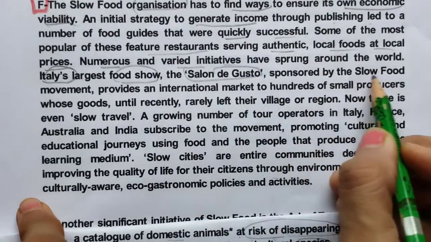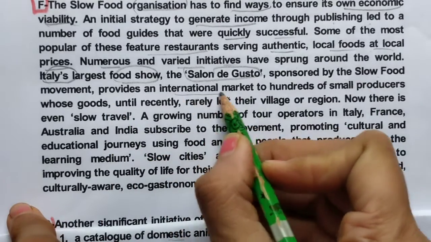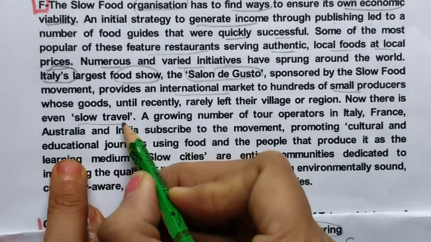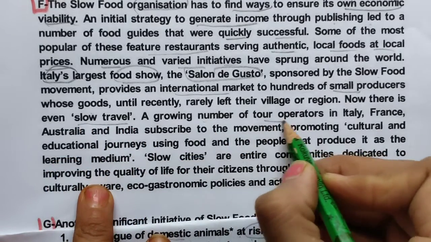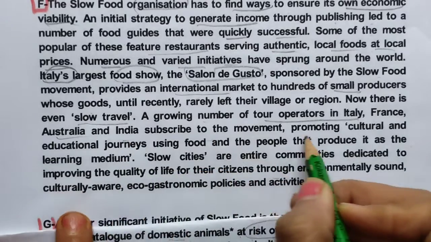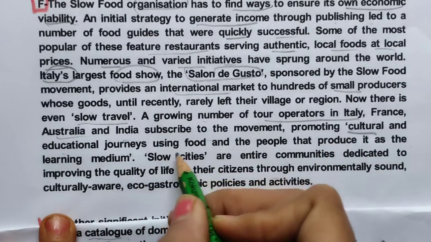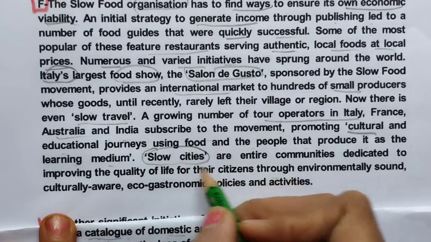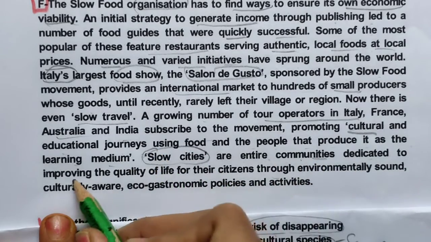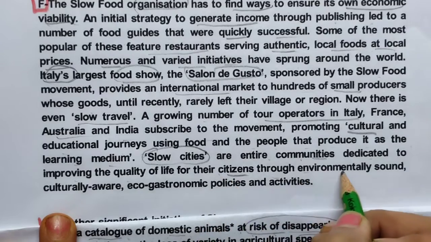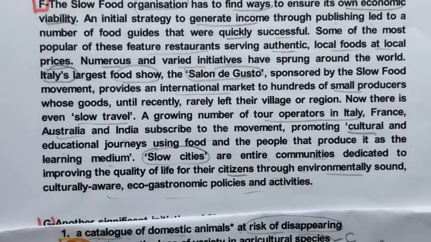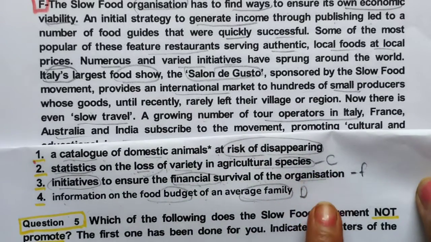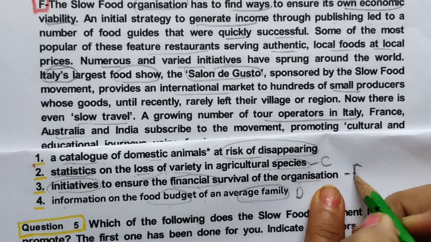Okay. Sponsored by Slow Food Movement International Market to hundreds of small producers, this and this. Now there is slow travel, that word is also there. A growing number of tour operators in Italy, France, Italy offer cultural and educational journeys using food and people as that learning medium. Slow cities is also there. Our entire community is dedicated to improving the quality of life for their citizens, environmentally sound and all. Okay, now we have already got this location F number for third number.